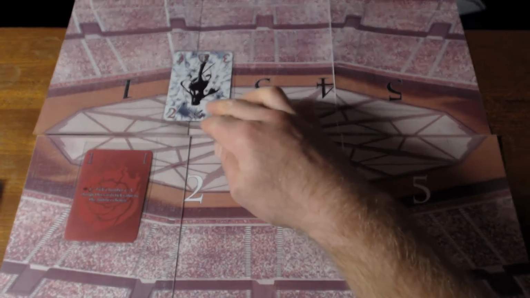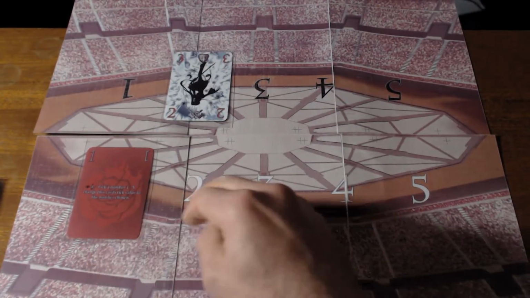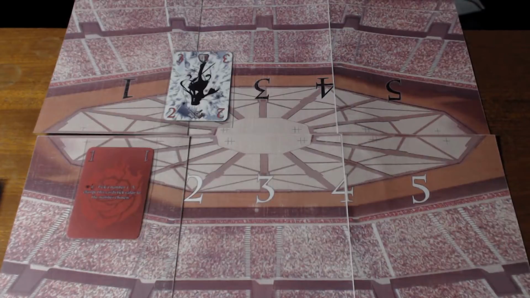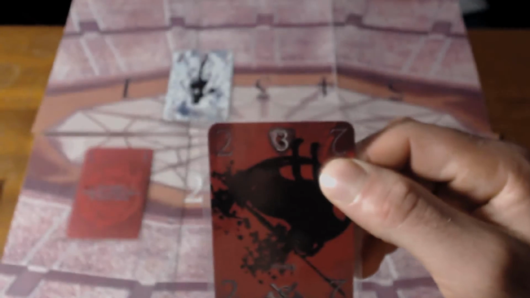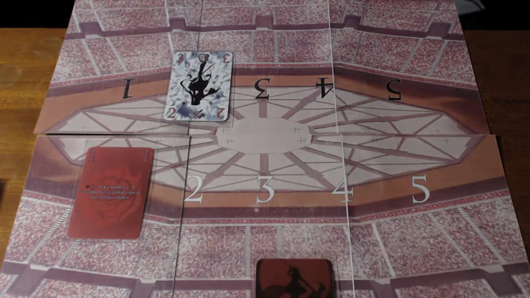At the moment this does not activate because this is the only one that has gone off. I now have 1 tick space to try and deal with this attack. So we play again now, bearing in mind that I know an attack is coming for me. I'll play that one, and I play it as a tick space 2 defense card.